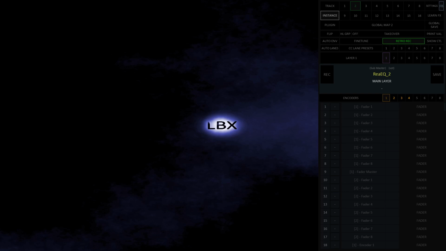So it's useful, for instance, if you have something like Contact and you've renamed it Strings, and another instance of Contact and it's called something else, it will load a dedicated template for each of those instances rather than a standard template for Contact. Finally, we have the plugin mode, which doesn't load a template depending on the plugin's name.